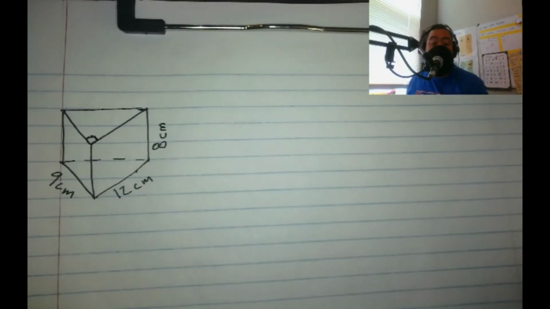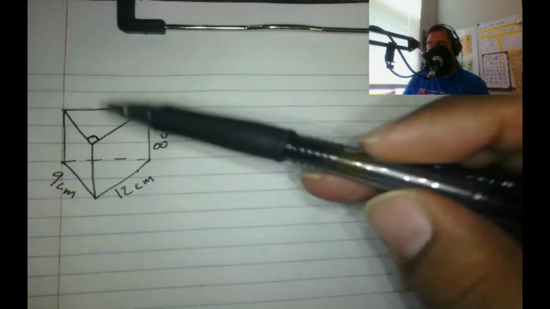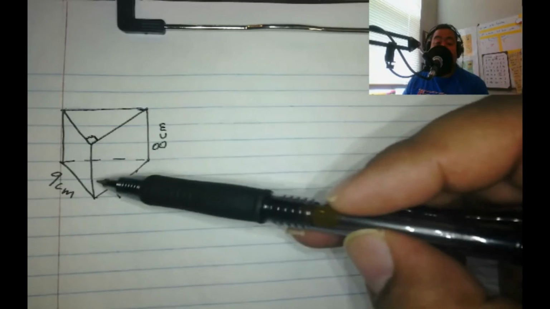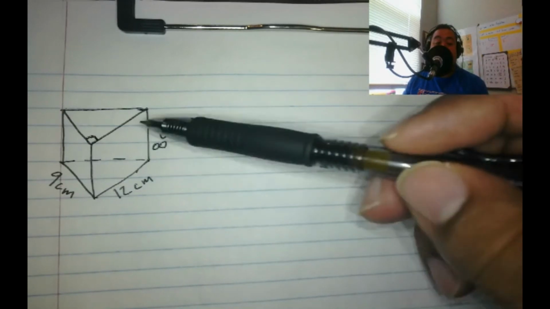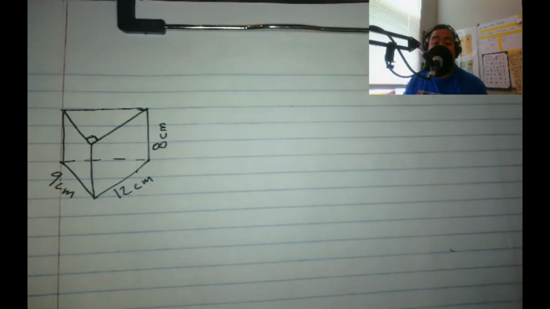Alright, so here we have our new triangular prism. So we have our triangle at the top, we have a triangle down here at the bottom, and that distance that's in between these two parallel triangles, so we know it is a prism. So when I'm trying to find the volume of our prism, the first thing I like to do is make my little table.